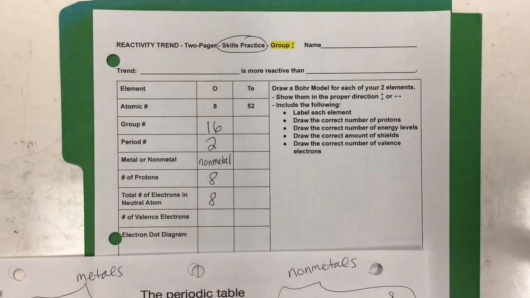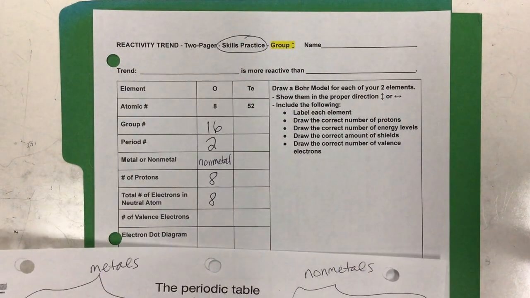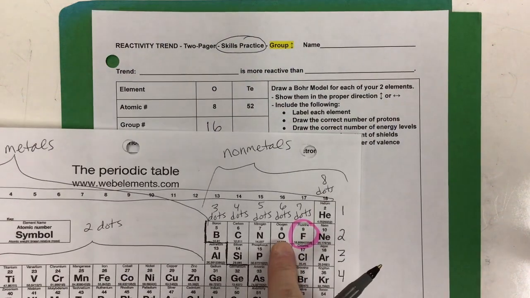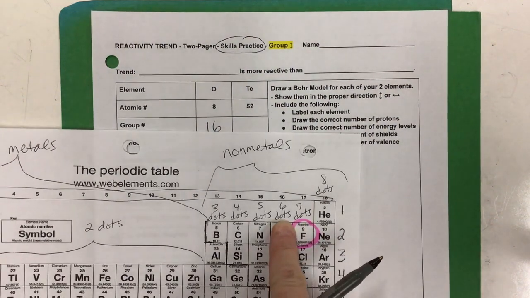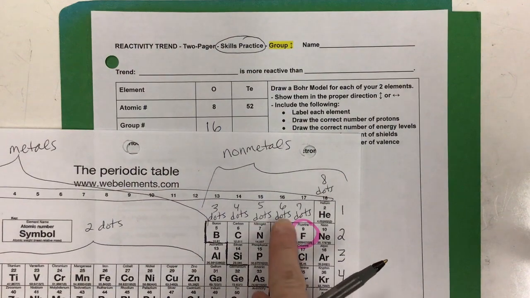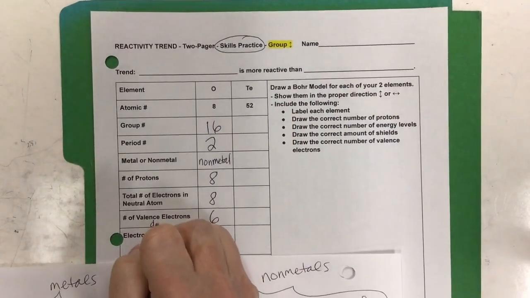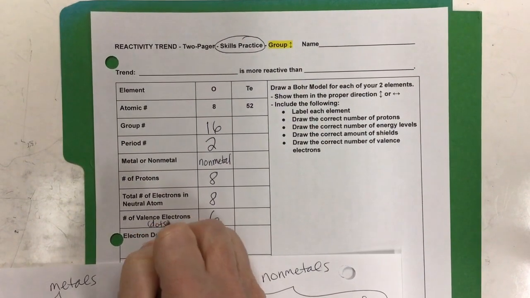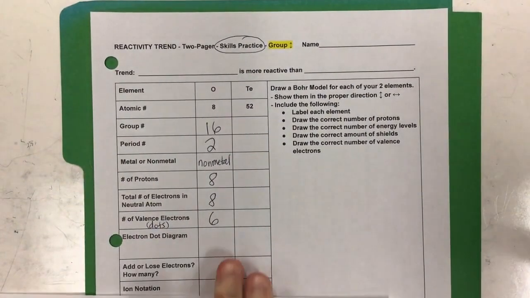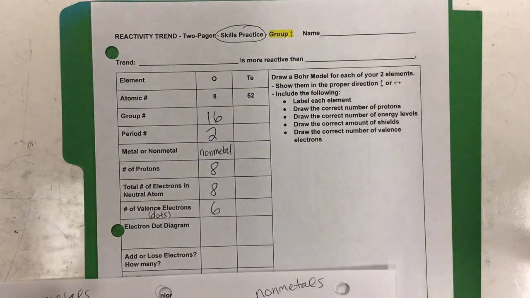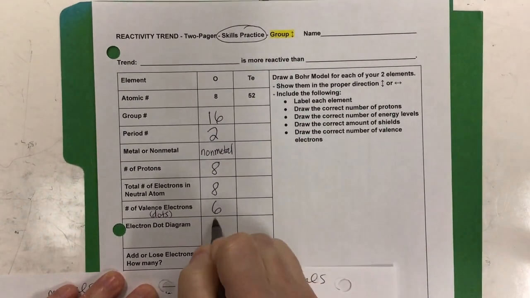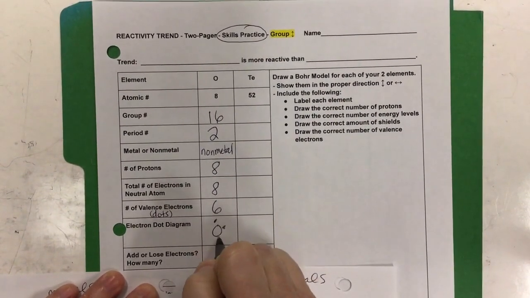Number of valence electrons. Now valence electrons are only the electrons that are in the outside energy level. So to find the number of valence electrons, all I have to do is find the number of dots that I draw for my electron dot diagram. So oxygen has 6 dots, so it has 6 valence electrons. So if you want to make a note for yourself, this is the same as the number of dots. And then I'm going to draw that electron dot diagram here. So I'm just going to put down the symbol for oxygen and draw my 6 dots around it.